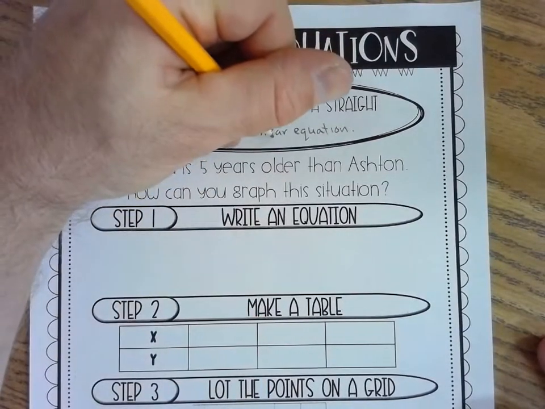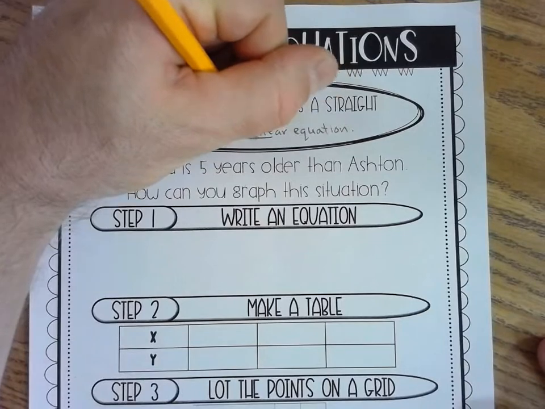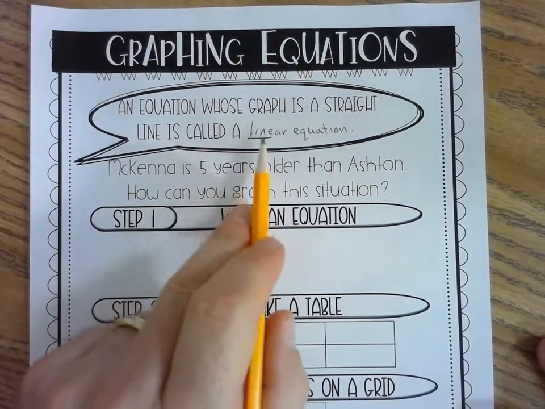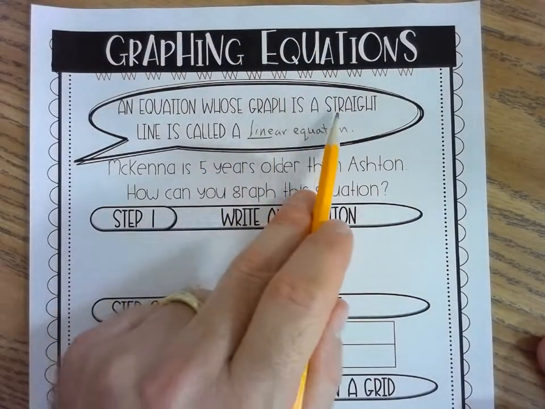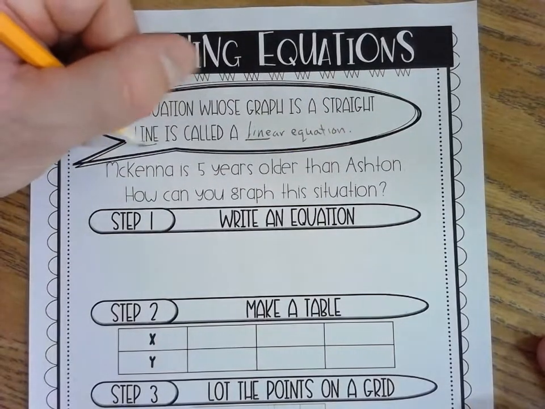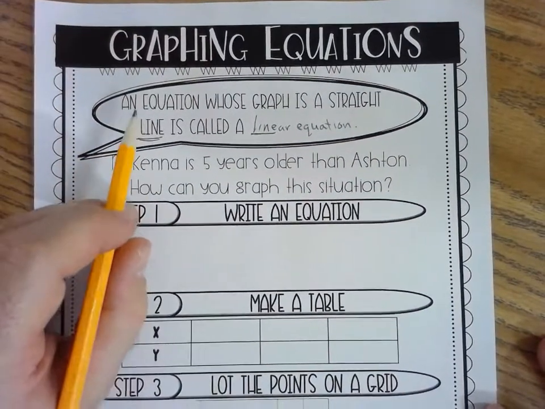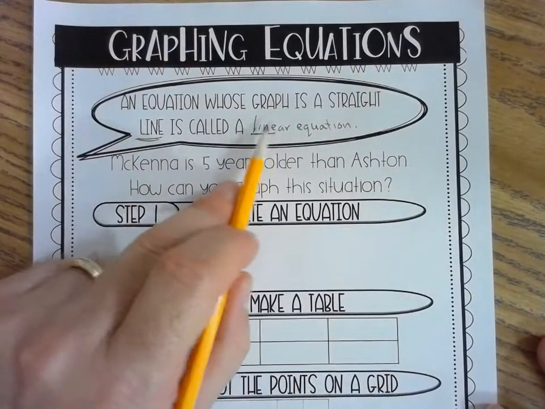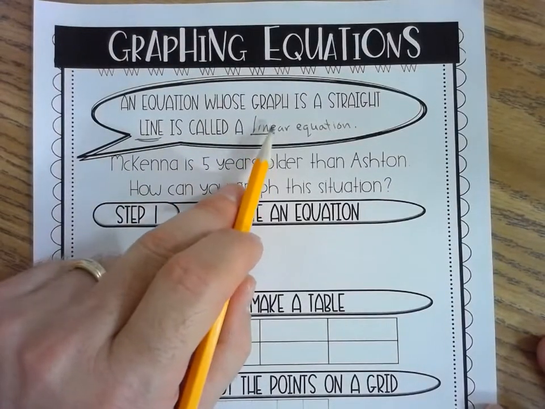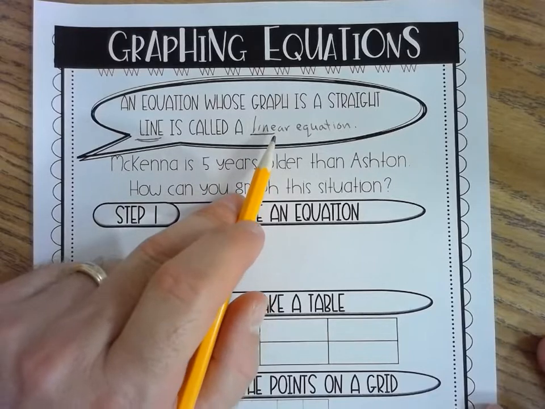So let's actually underline this, the word line. A linear equation means a straight line. Keyword: line. If you see the word line in linear, you should think that when I graph that, I'm going to have a straight line.